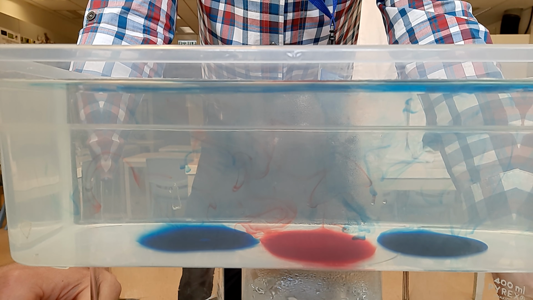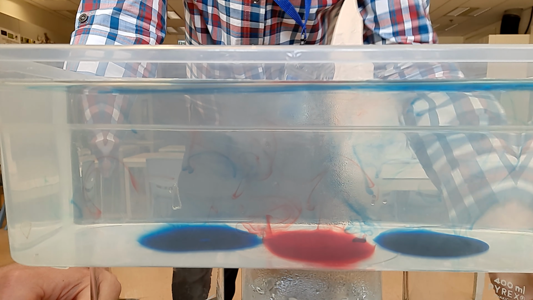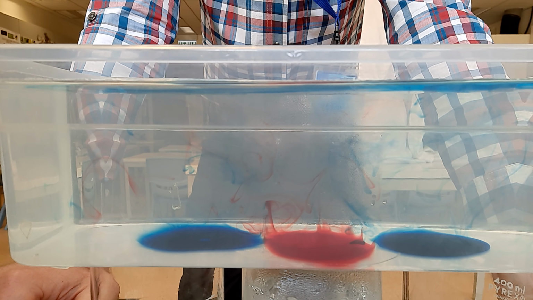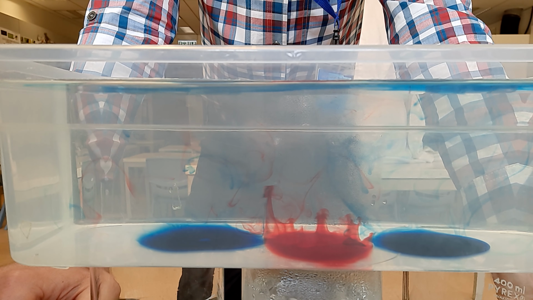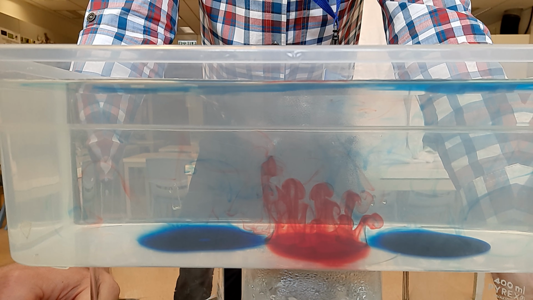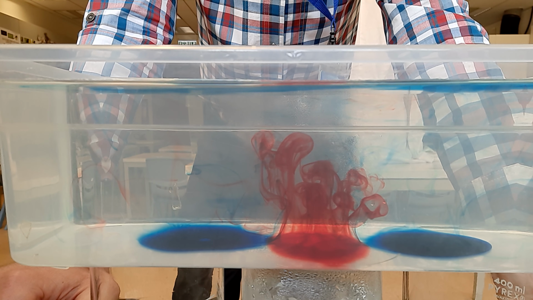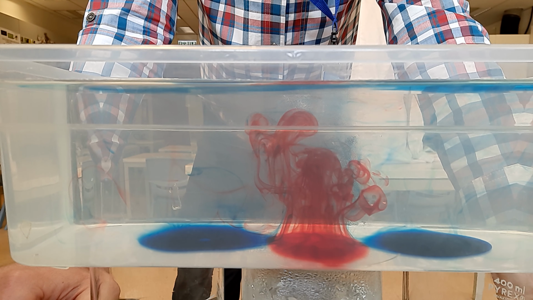And it's rising because as the heat travels up and heats the water, it becomes less dense. As fluid heats, including air, it rises.